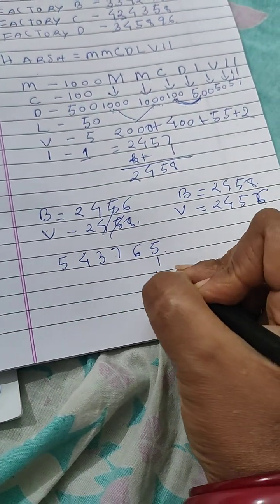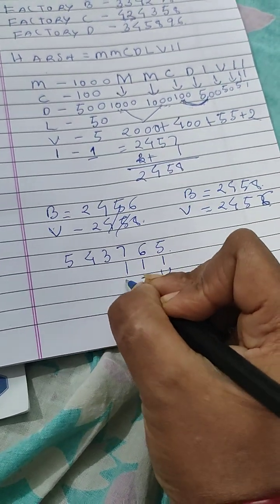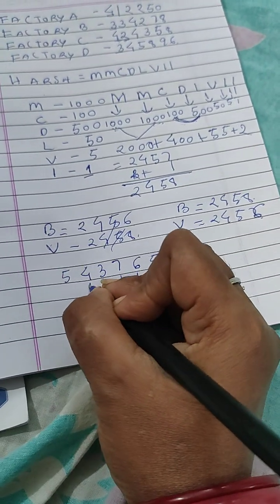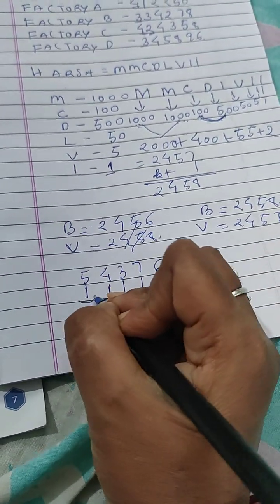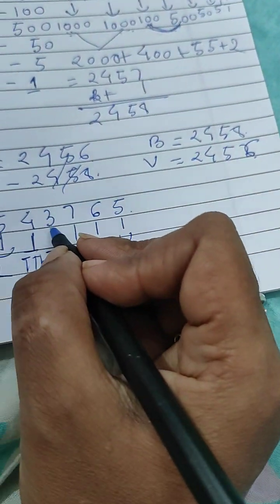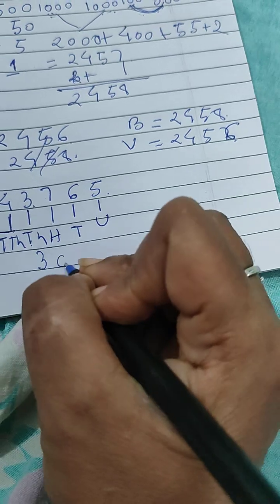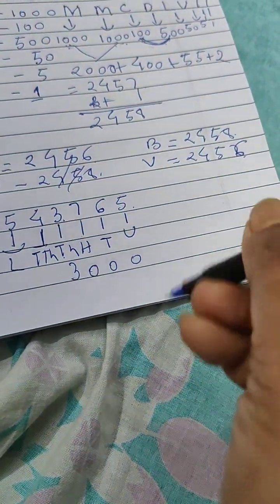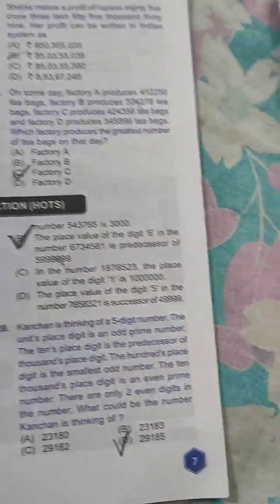Here this is unit, this is tens, this is 100, this is 1000, this is 10,000, and this is lakh. So that makes our digit 3's place value 3000. Statement 1 is correct. A is correct.